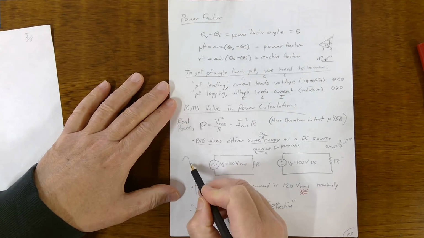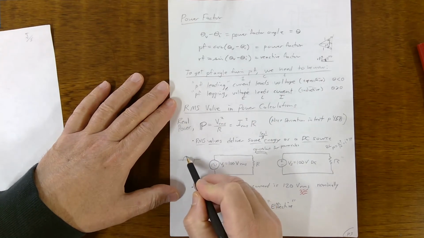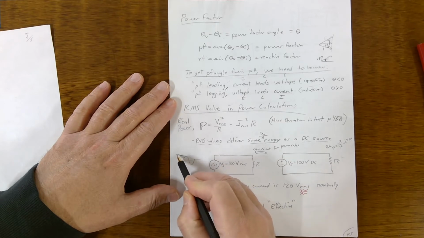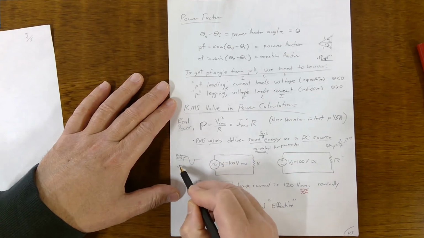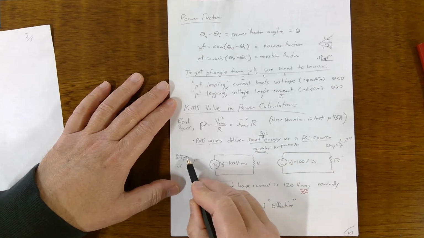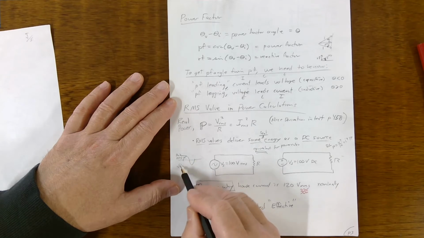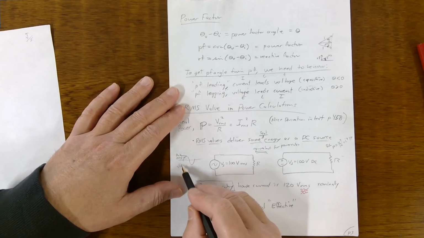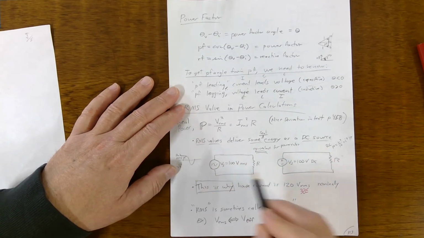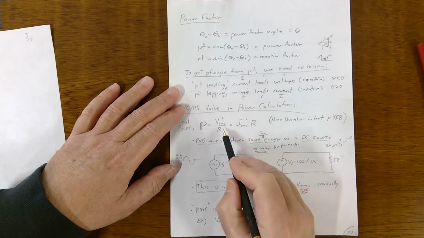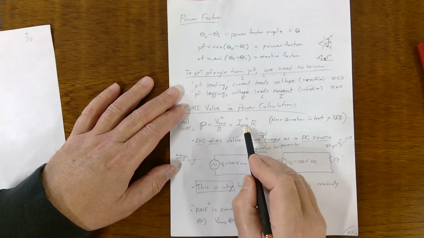Remember, there's the peak, and then there's the RMS, and RMS is root 2 smaller than the peak. This root 2 may seem somewhat arbitrary, and we don't really need to worry about the math behind it, but the practical reason for it is so that we can use these two formulas here.